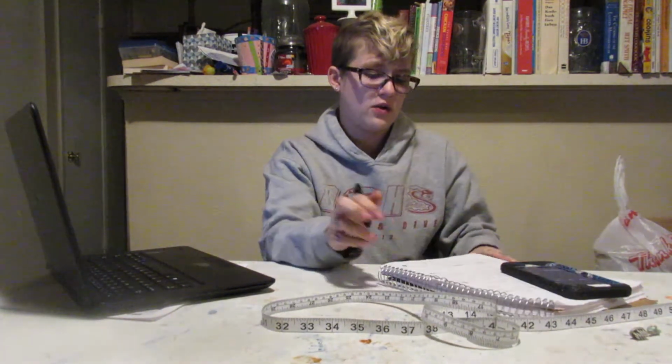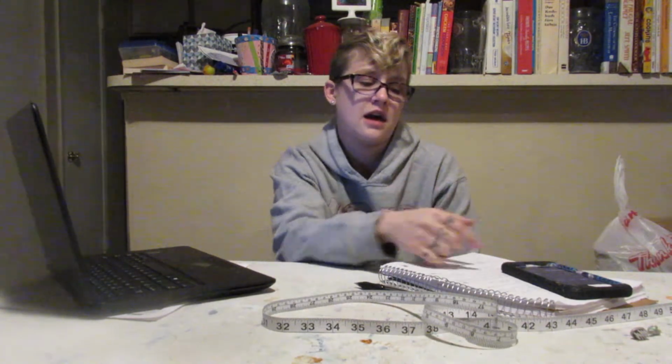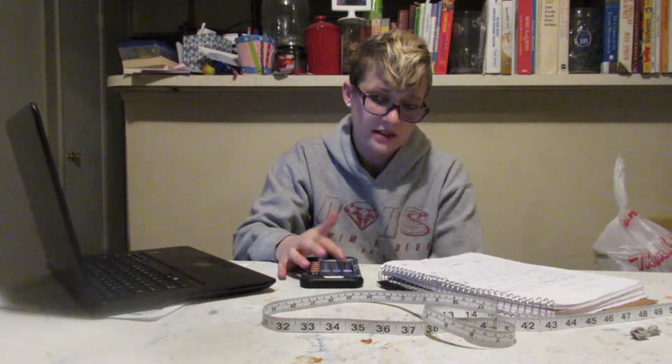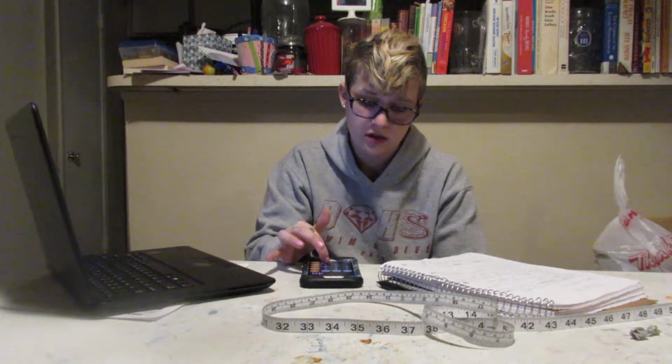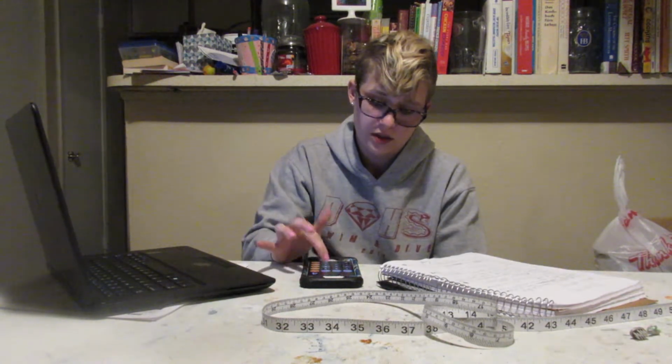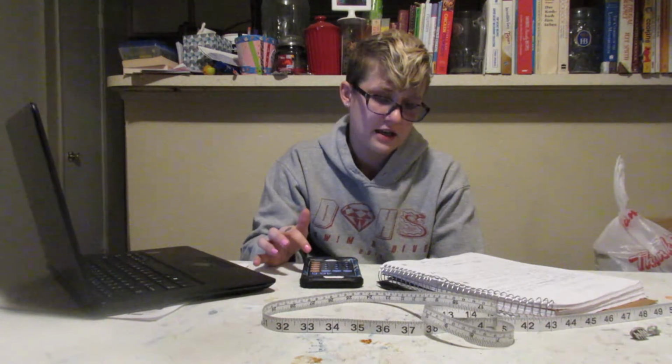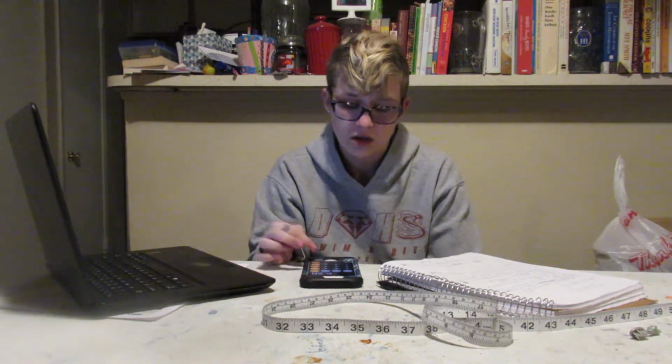Okay, now the next step is I'm going to take this circumference and find the radius of it. In order to do that, I take my circumference, which is 46.5 centimeters, and divide that by 2 pi, which is the equivalent of 6.28, which comes out to be 7.4 centimeters. I'm going to write that down.